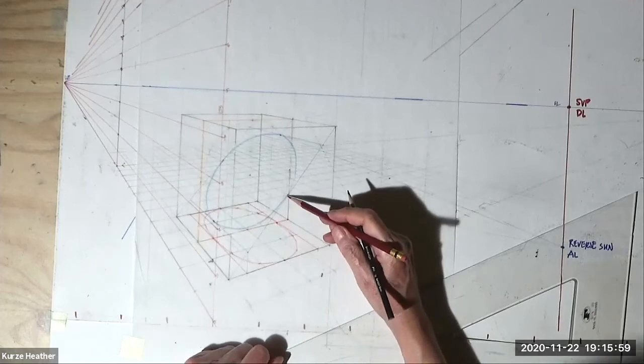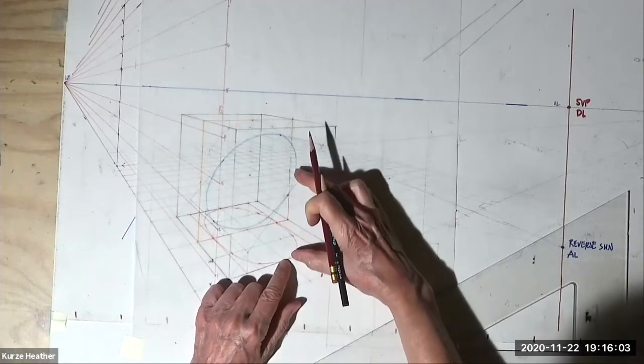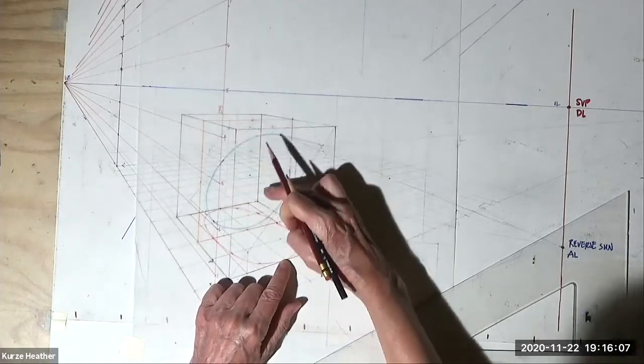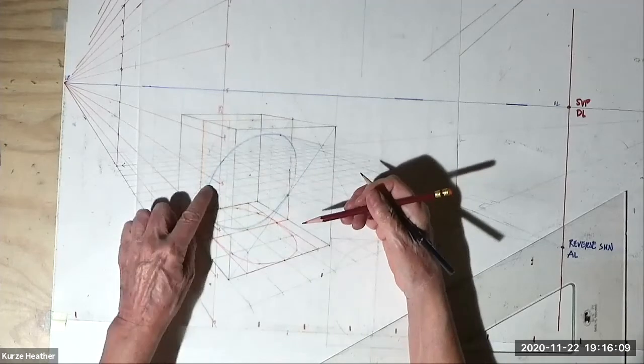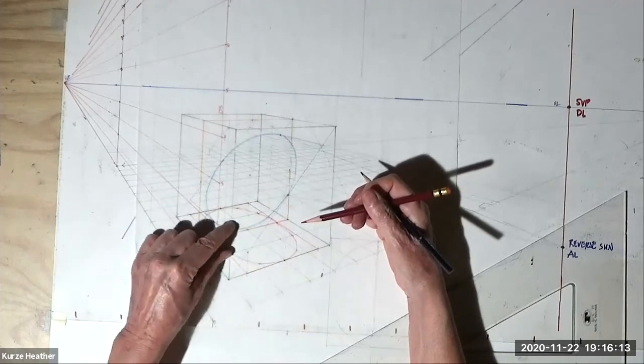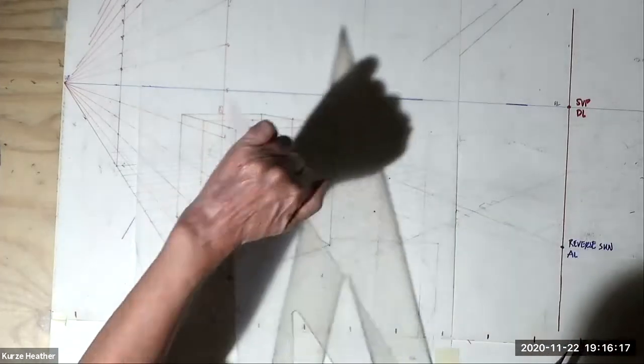So make sure you're clear. Anything from this point over, they get paired up like that. And again, you can just draw a vertical line to connect the points. And anything out here that you need to cast, you cast using these lines here. And again, you can just draw a vertical line to match them up.